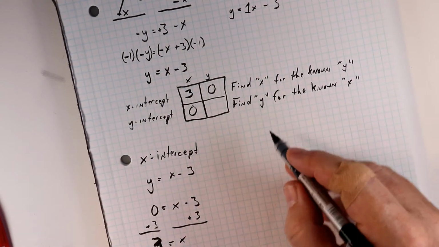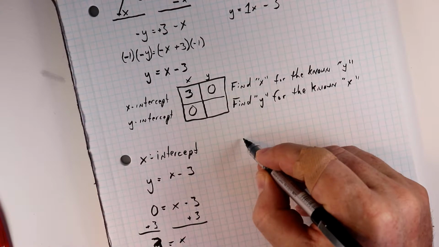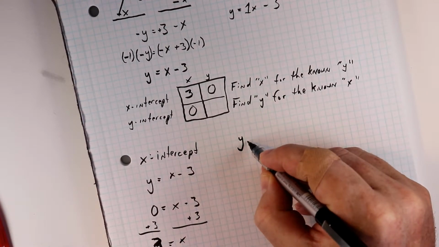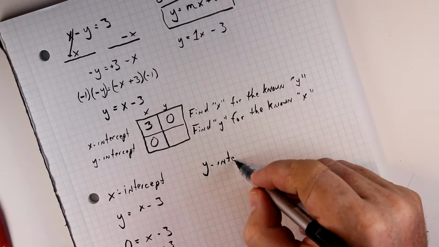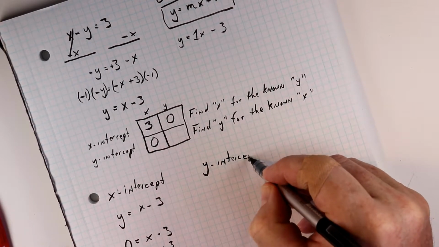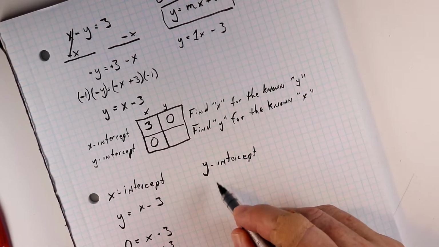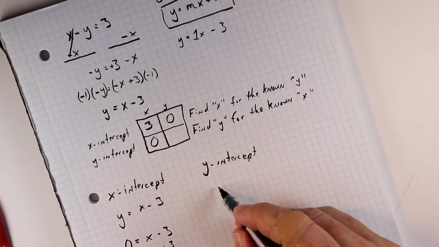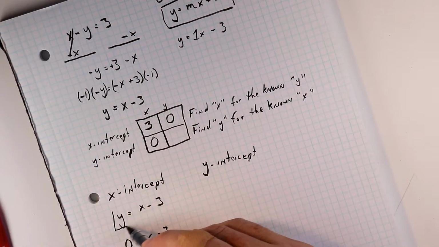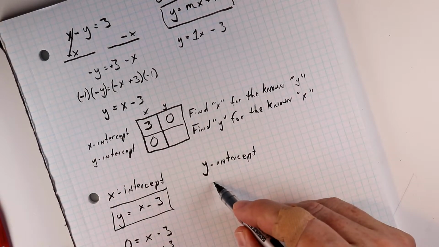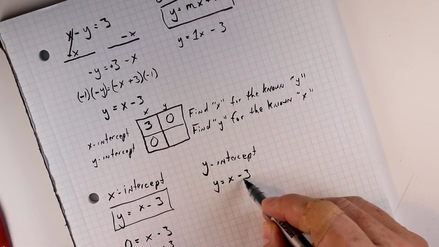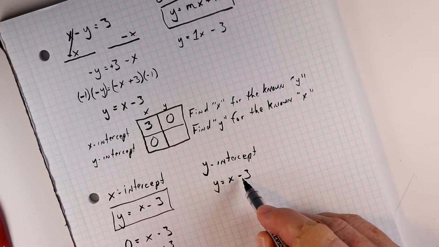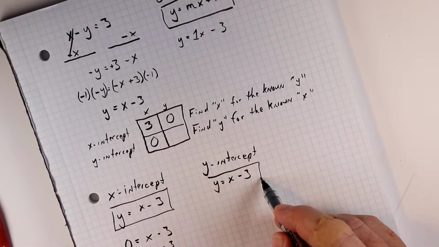Okay. And then for the y-intercept, this one is a teeny bit more algebra. So we know that the x is 0, but I'll put the formula in there again just so we're starting from the same place. So again, we're going to go to y equals mx plus b. So again, it's positive 1, and then b is negative 3.